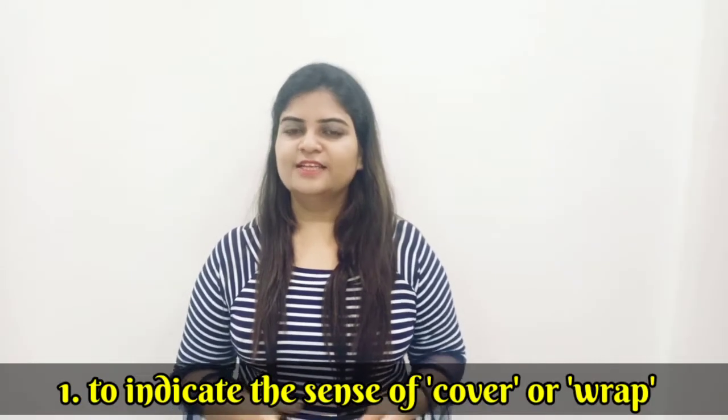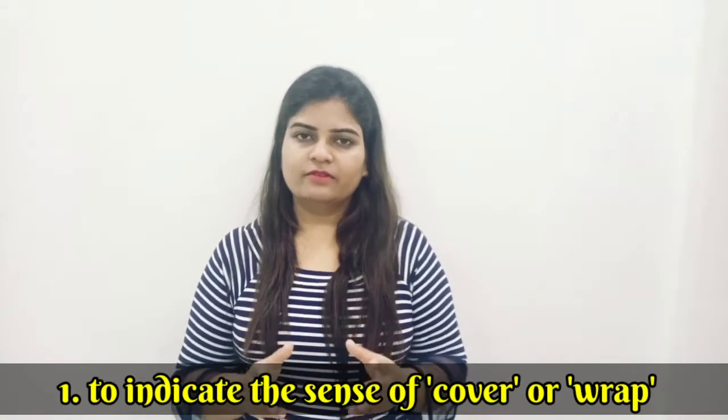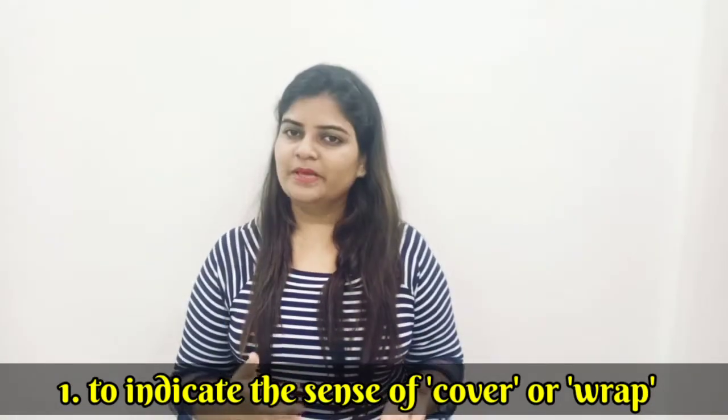Pay heed while understanding the uses of over because it is used very often while speaking. The first use of over is to indicate the sense of covering or wrapping something, which means when something is covering or wrapping it, we use the preposition over. Like, lay the bed sheet over the bed. Now the bed sheet is going to cover the whole bed. Or a cloth over the table, and the cloth is wrapping or covering the whole table. So whenever something is covering an area, we use the preposition over.